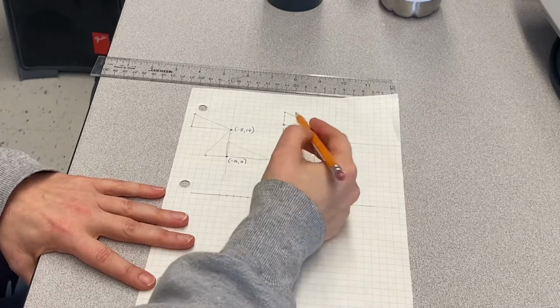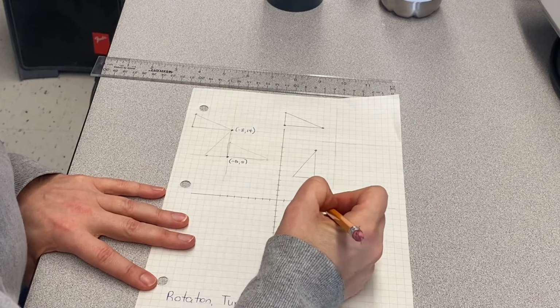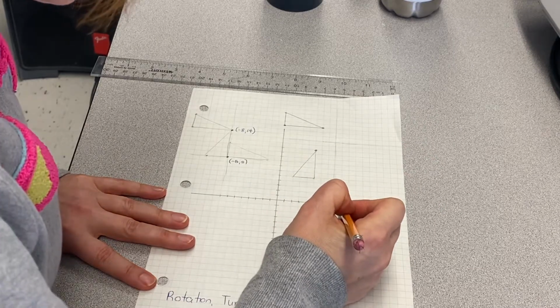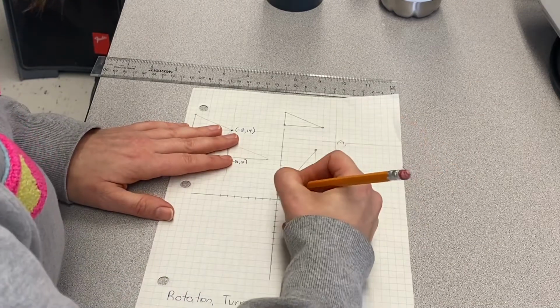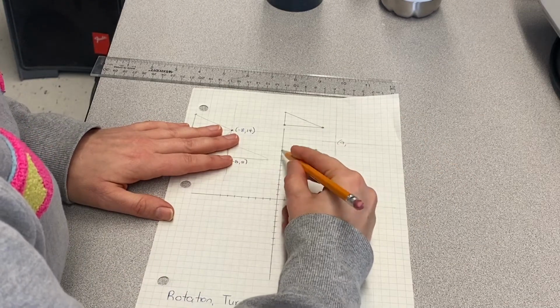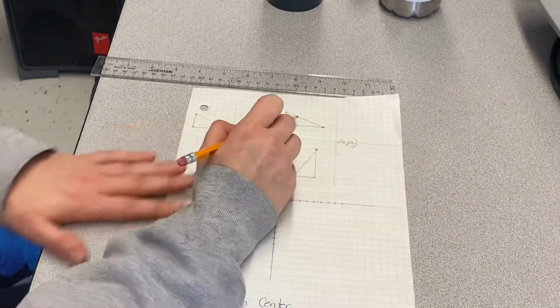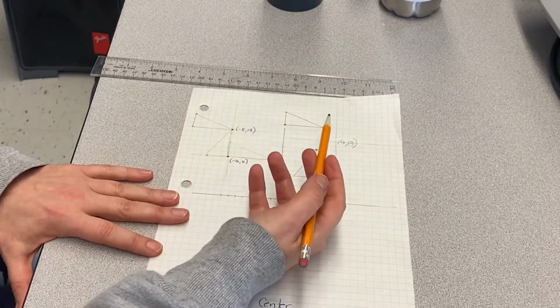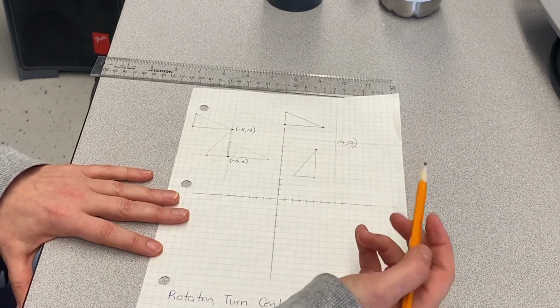This is the original figure. Image 1 around turning point 9, 13. All right. So figure 1 is a 90-degree clockwise rotation around turn point 9, 13.